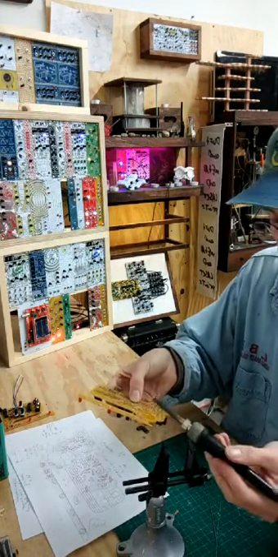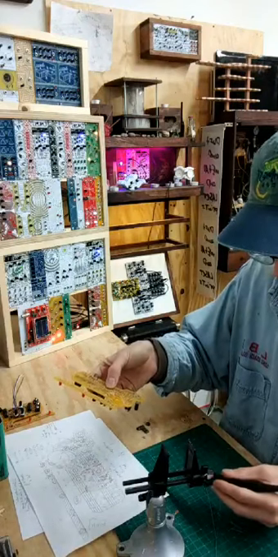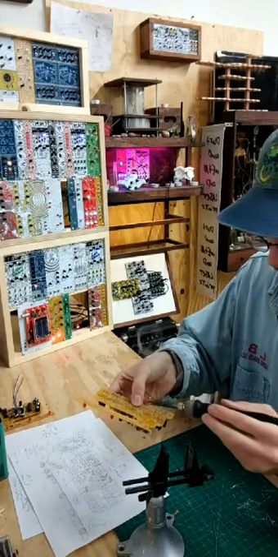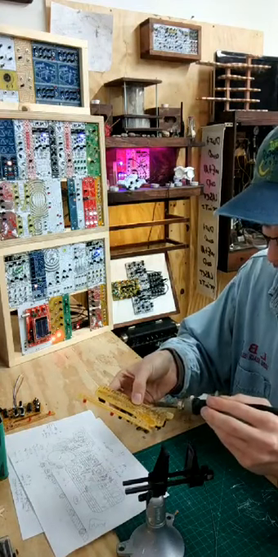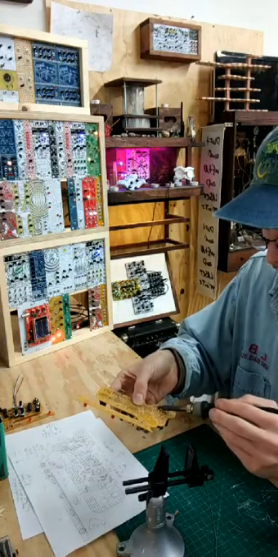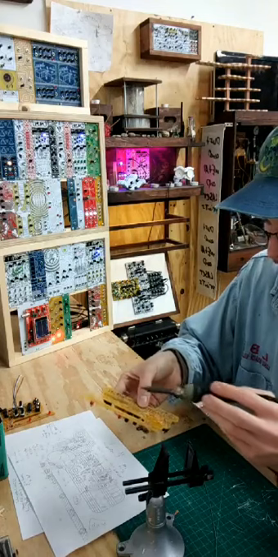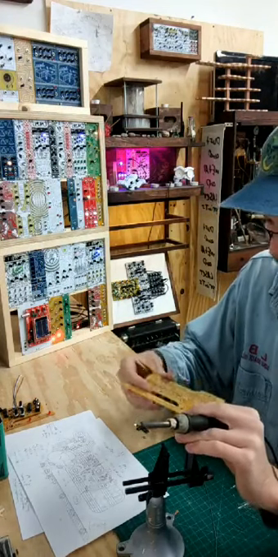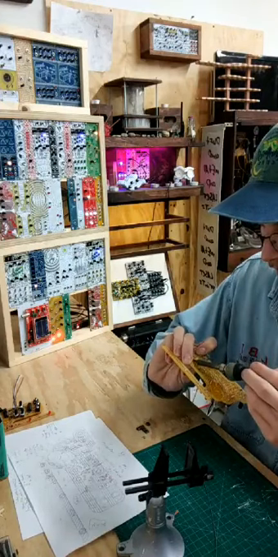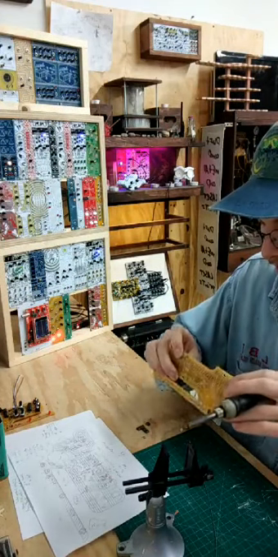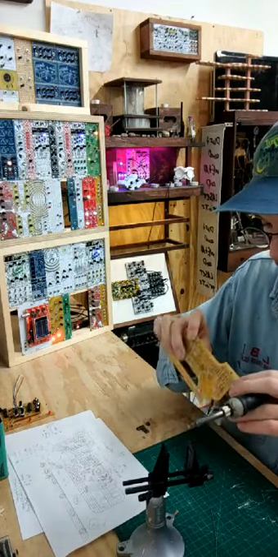Then with my soldering iron, I take a little piece of solder and tack it. I like to get opposing corners, and once everything's tacked, I can let go and push one up, then go over the tacks to get them soft again, so I can get it in nice and tight.